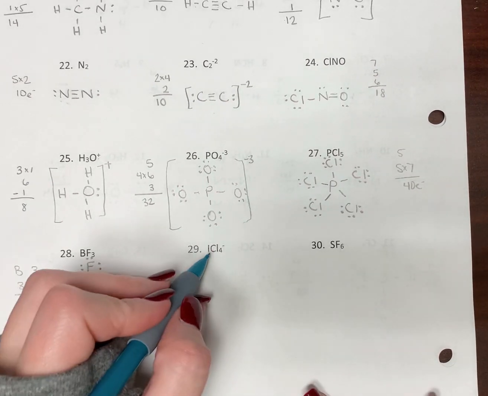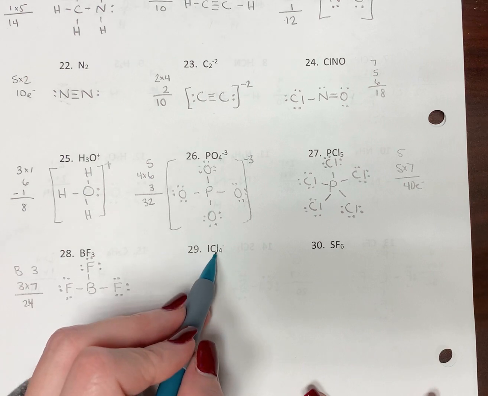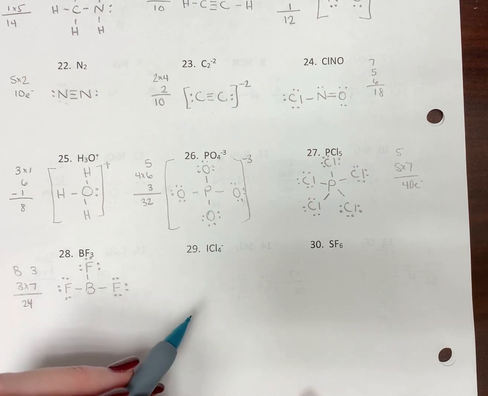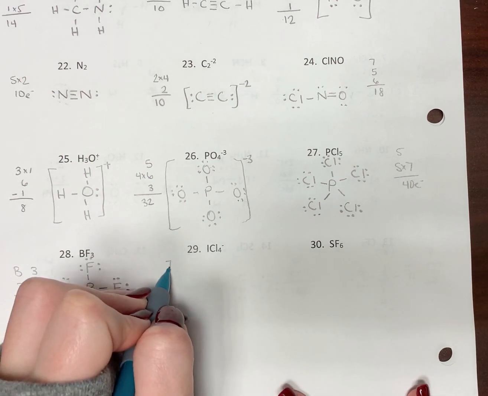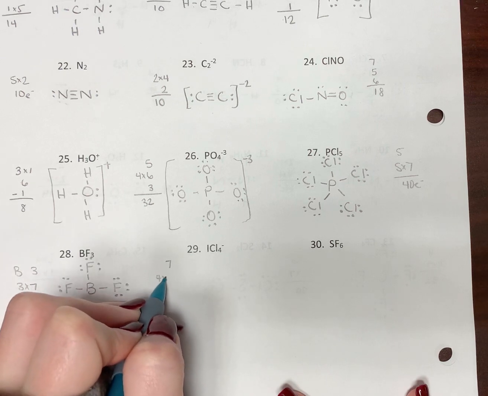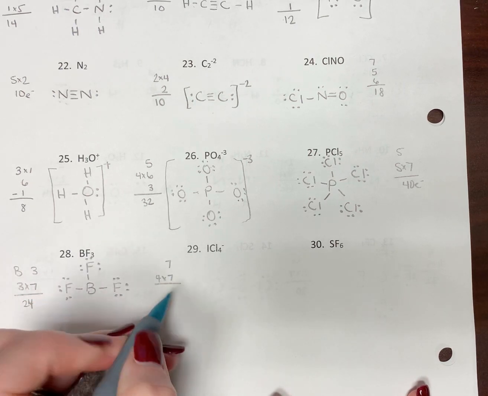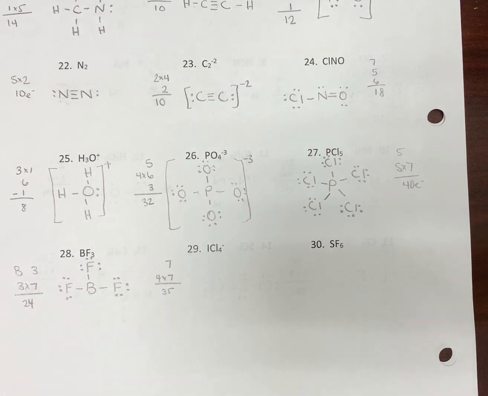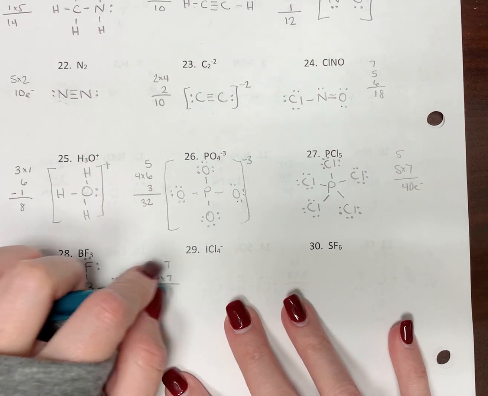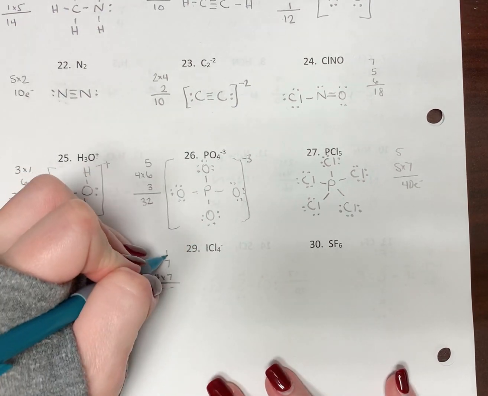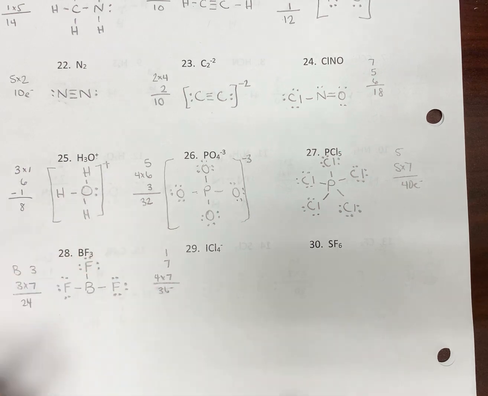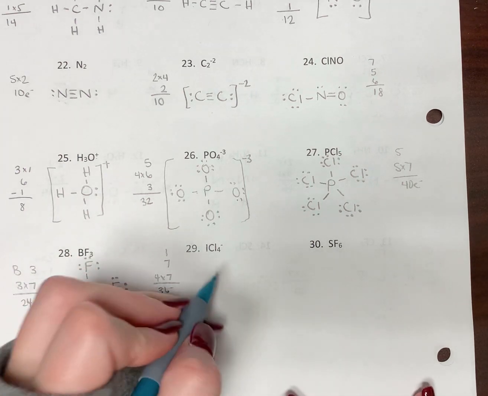ICl4. So this is not ICI4, ICl4. Iodine has 7. Chlorine also has 7. So we're up to 35. No, we're not, because we've got to add an extra electron there, so we got 36. I'd say 35 wouldn't work very well.